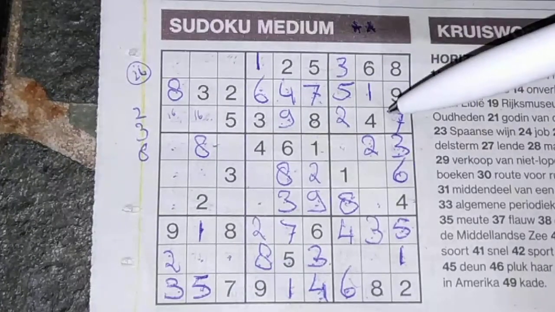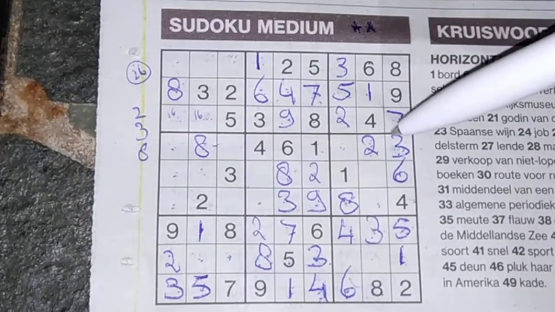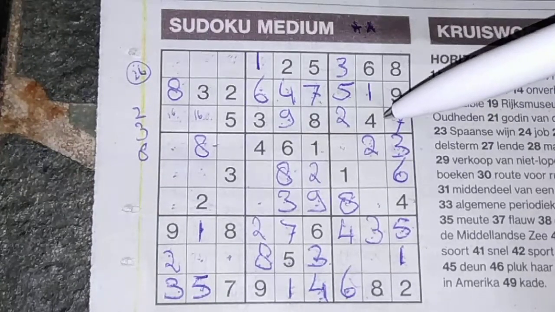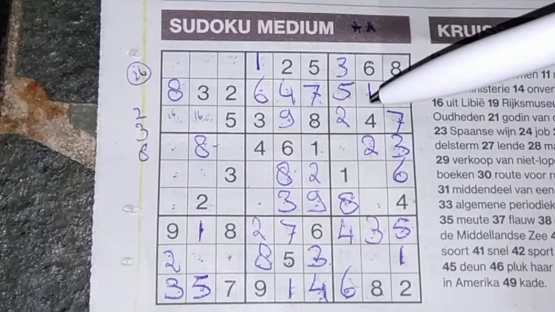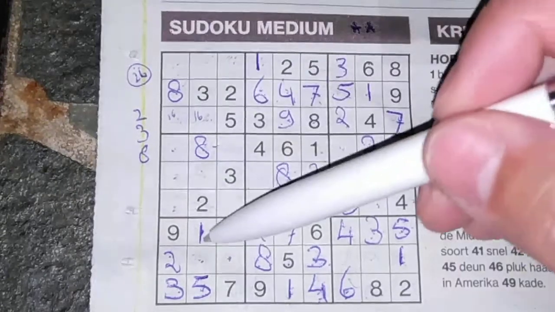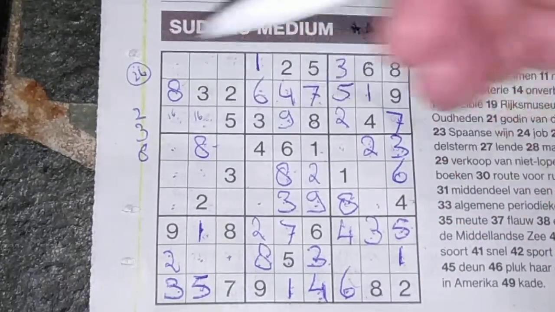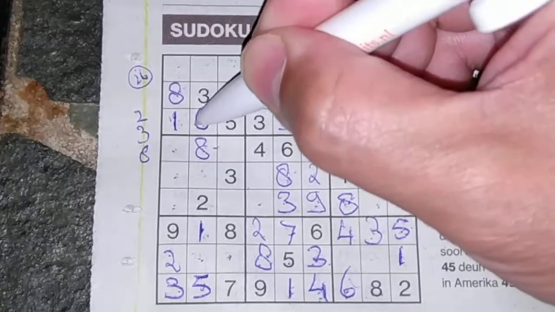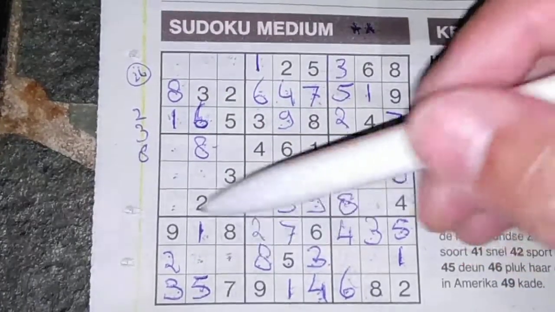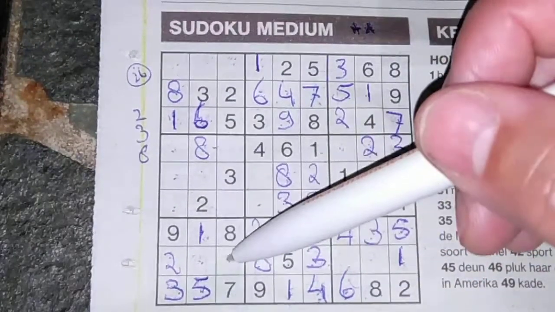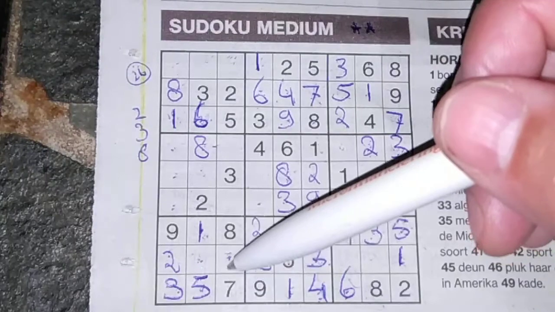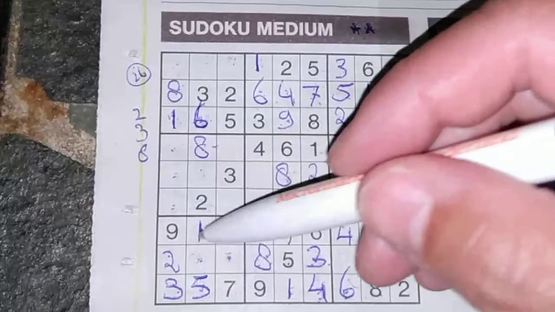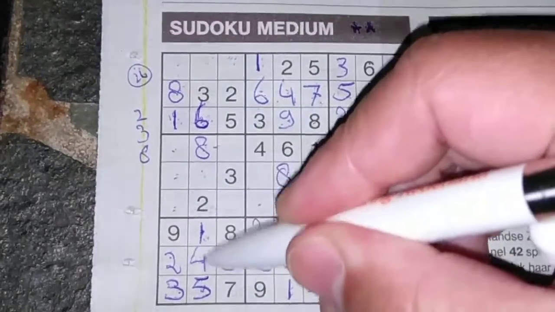Then how about, we have a 1 now, so I can eliminate this one. So the 1 should be here and the 6 goes there. 2 numbers left in this big square for the number 7 and 4. So correction, 6 and 4. We have a 7 here, so 6 and 4. We have a 6 now, so no 6 there. 6 should be here, and the 4 goes there.